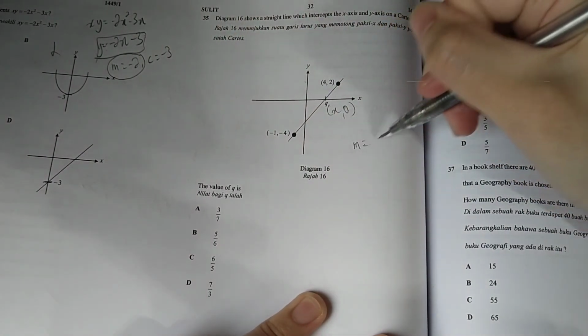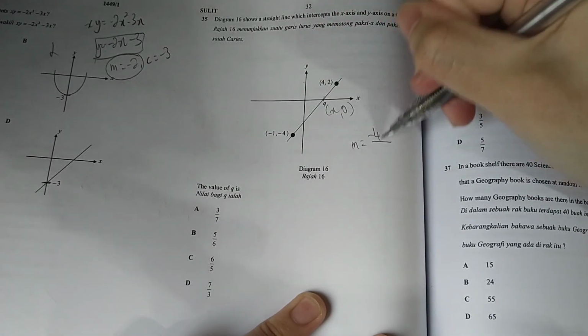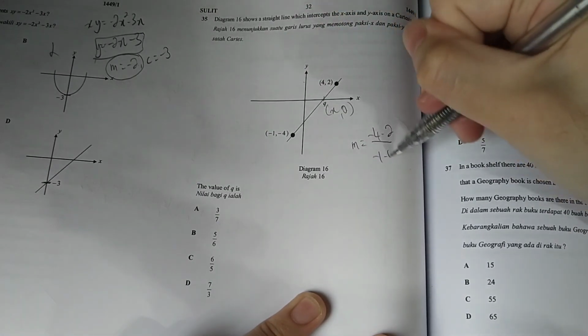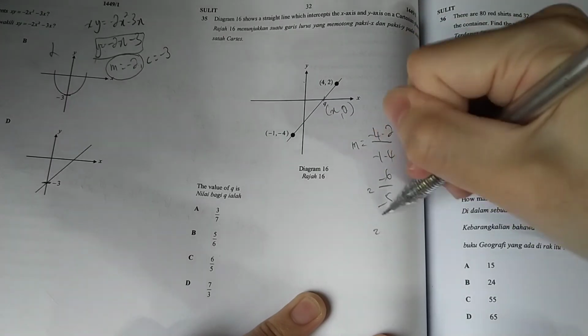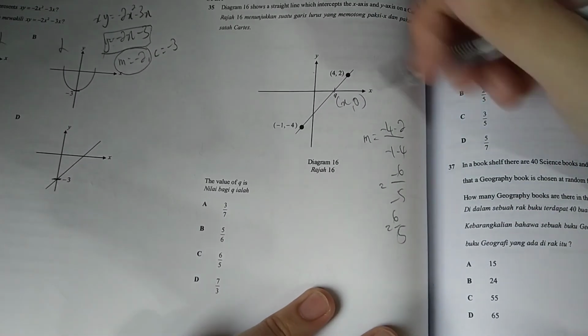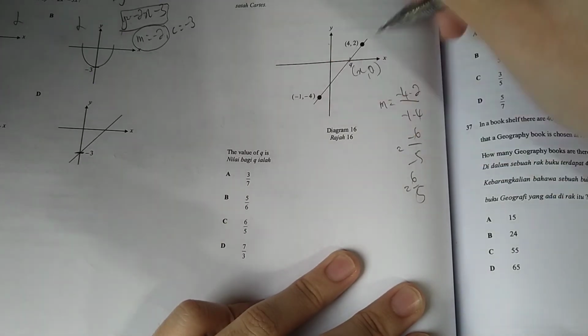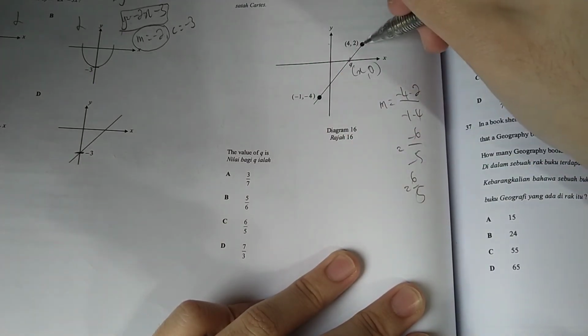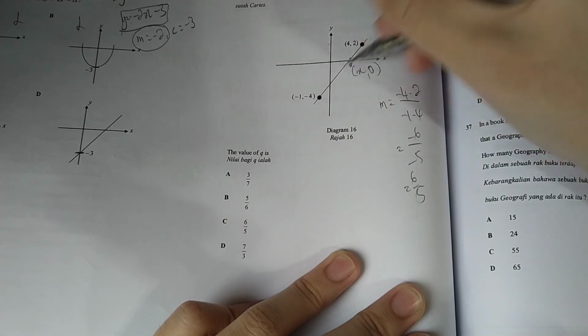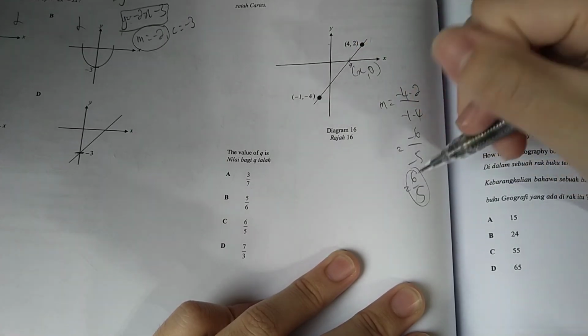Okay, first you can find the gradient first. Negative 4 minus 2 over negative 1 minus 4. So it will be negative 6 over negative 5. So it will be 6 over 5. Remember, when they always want you to find a value, we will always use the gradient one. Okay, now what you do, since they are collinear, right? It means that no matter which 2 points on this line you take, and you use the gradient formula, you will definitely get 6 over 5.